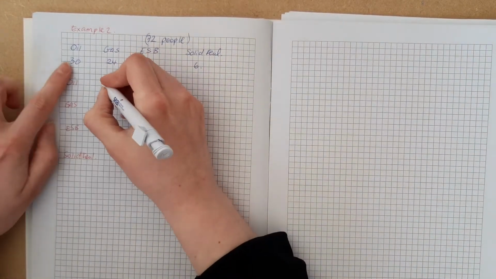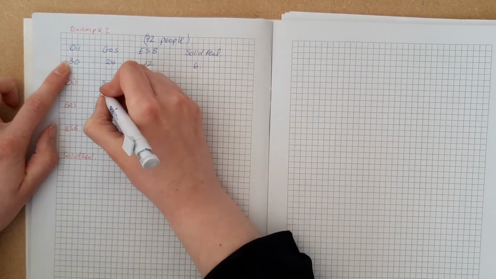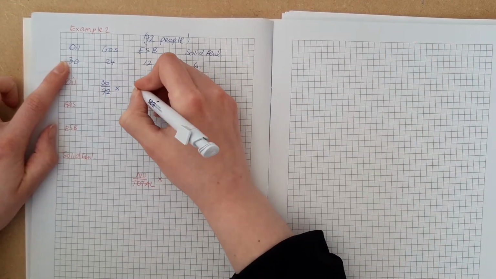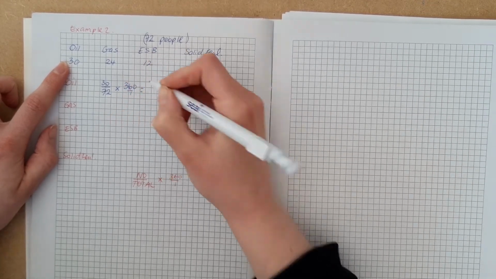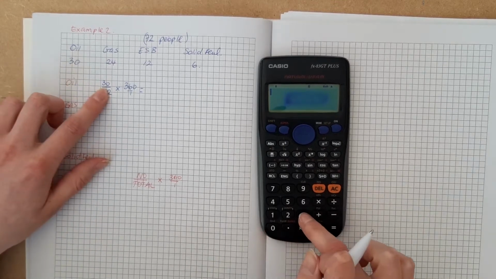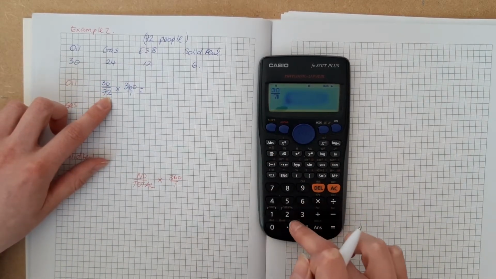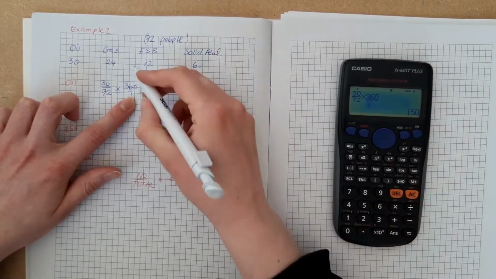So for oil, it's 30 out of the total. The total was 72. And we want to make this fit in a pie chart, so we multiply by 360 over 1. Just multiplying by 360 will do the exact same thing. So 30 over 72 multiplied by 360 is 150 degrees.